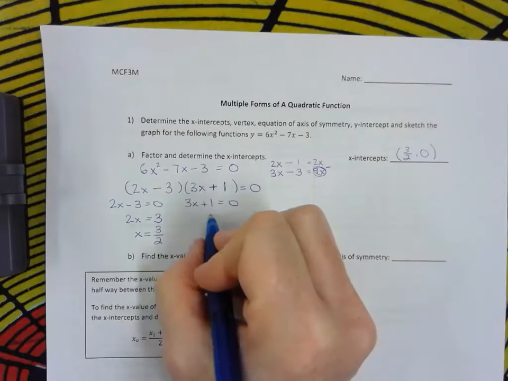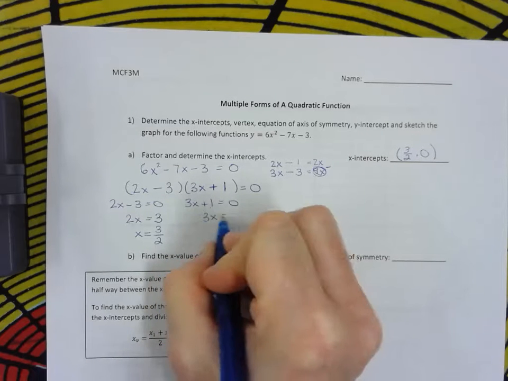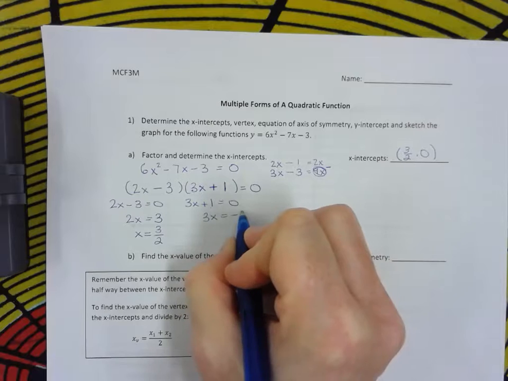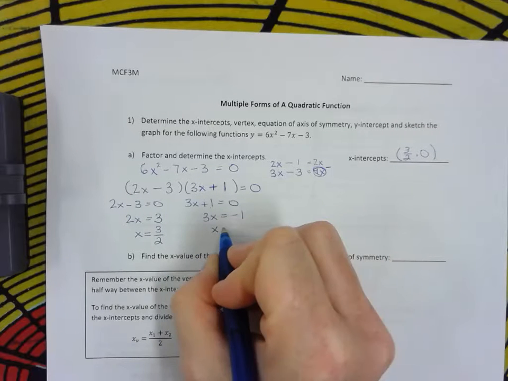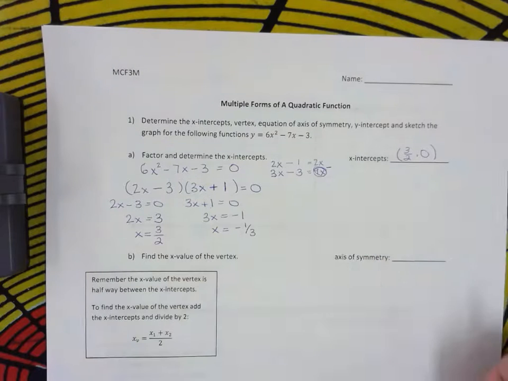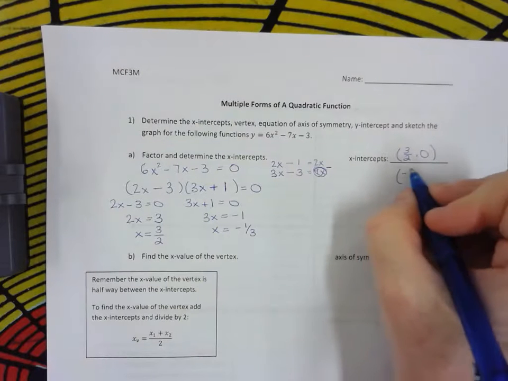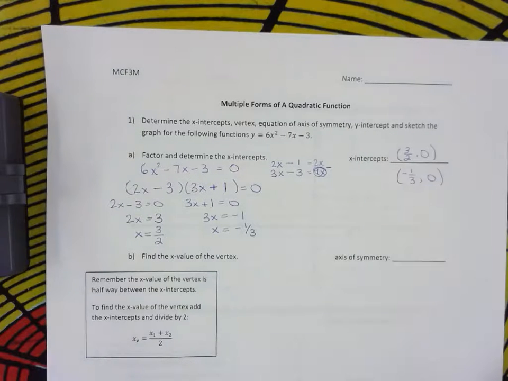Now to figure out the other one. Again, we're going to move the 1 to the other side. When we do that, we have opposite operations, so we're subtracting 1. And then we're going to move the 3 to the other side, and when we do that, we have opposite operations, so we're dividing by 3. So my other x-intercept is going to be at negative 1/3 and 0. So I have my x-intercepts.